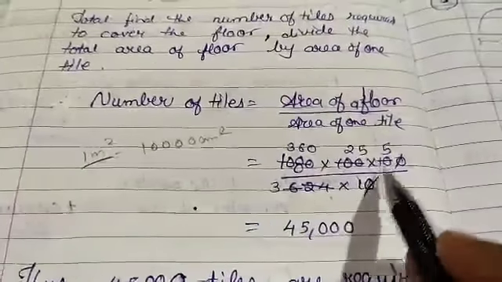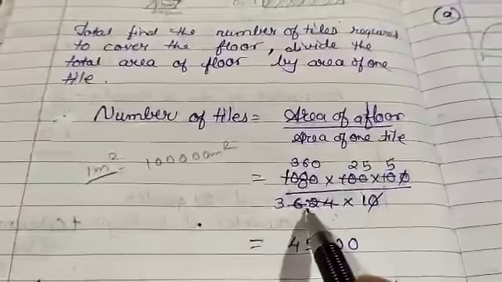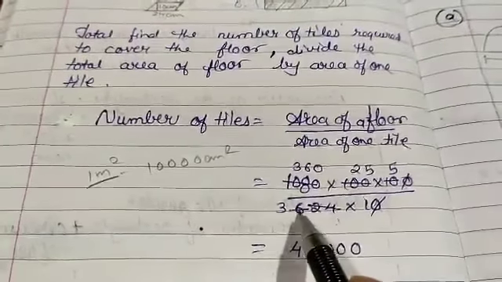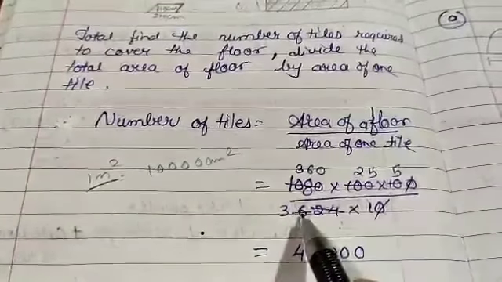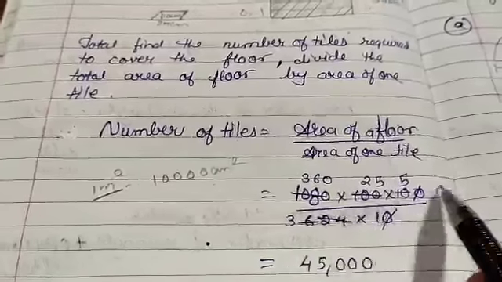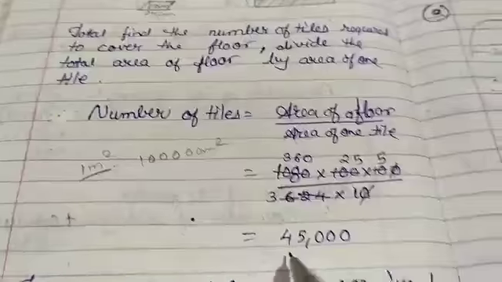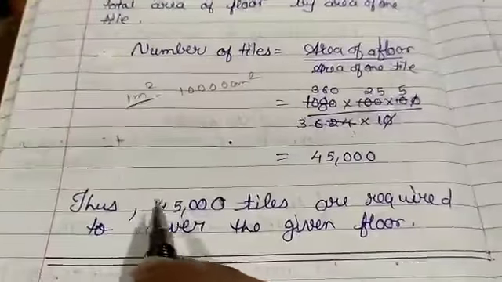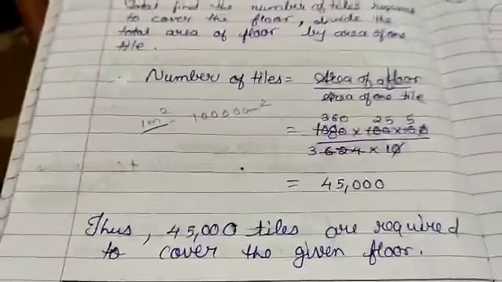So after cancellation, zero zero cut, then when we reduce, 4 6 4, 5 4 25, then 2 3, then 2 5, when you do the cancellation, at the end how much do you get? 45,000. So 45,000 tiles are required to cover the given floor.